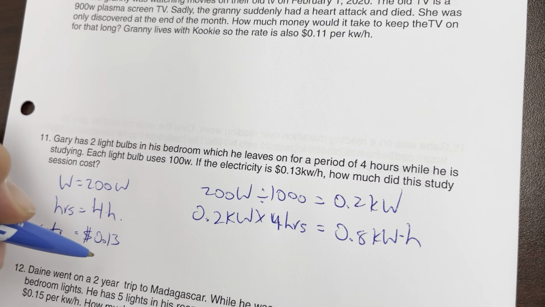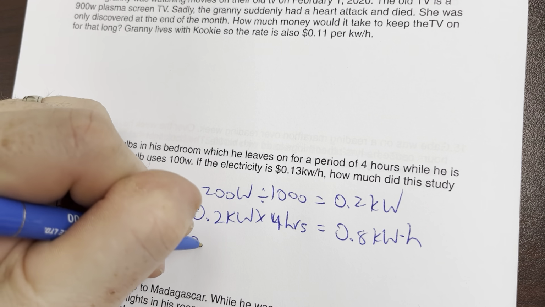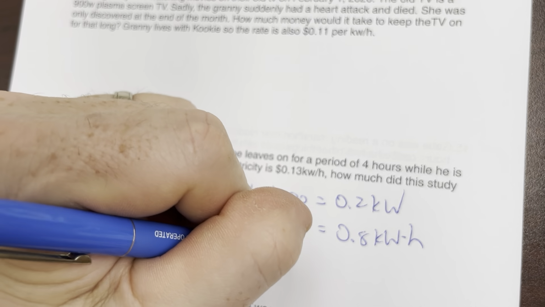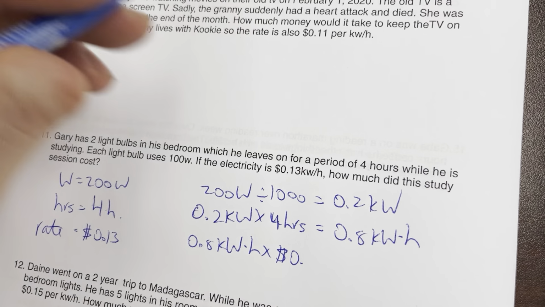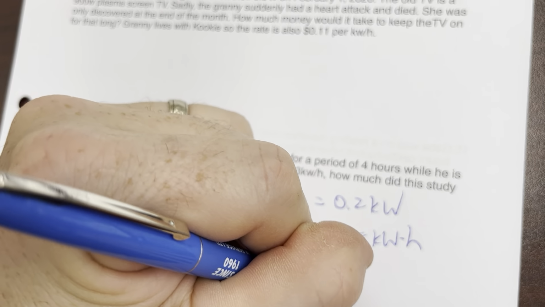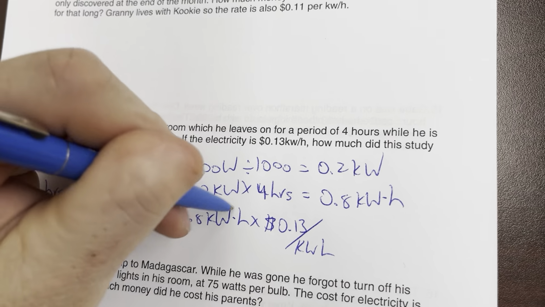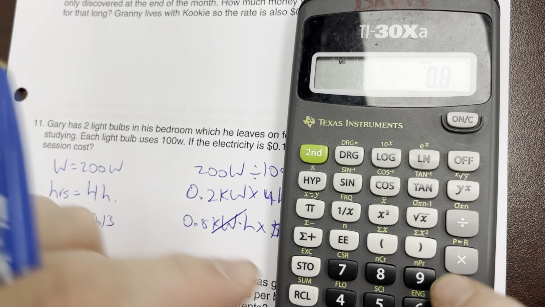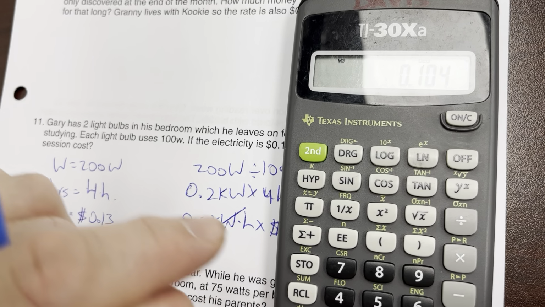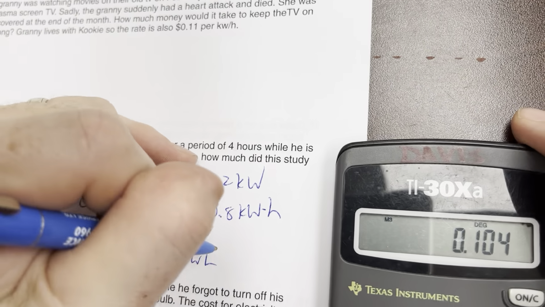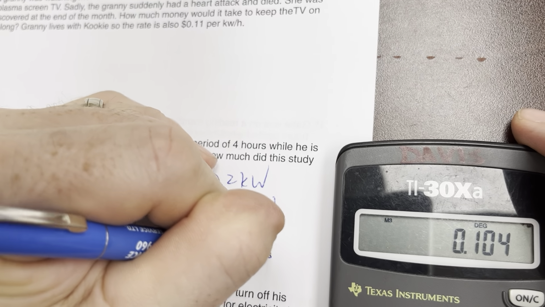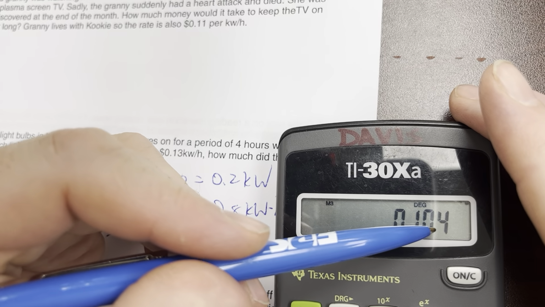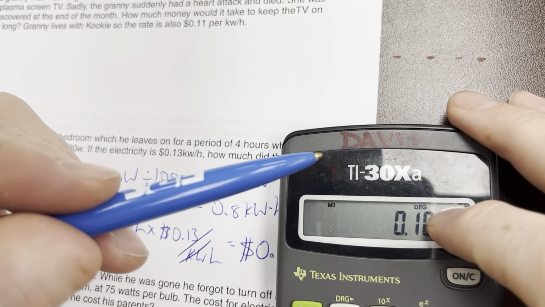Now I have to multiply that by the rate to see what my cost is. 0.8 kilowatt hours times the rate, 0.13 per kilowatt hour. So 0.8 times 0.13 equals 10 cents. Sweet, expensive study session. 10 cents.